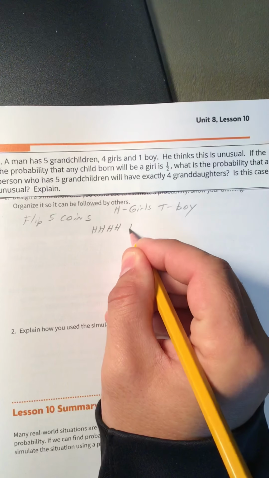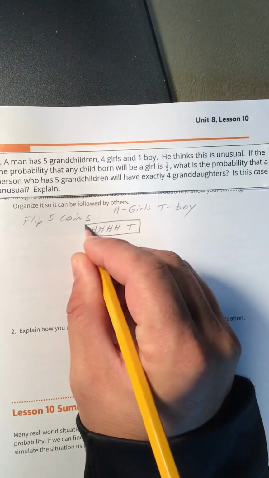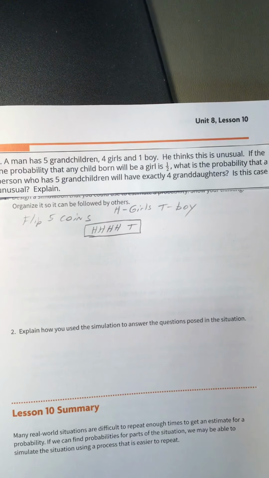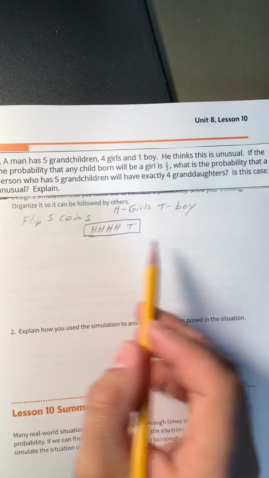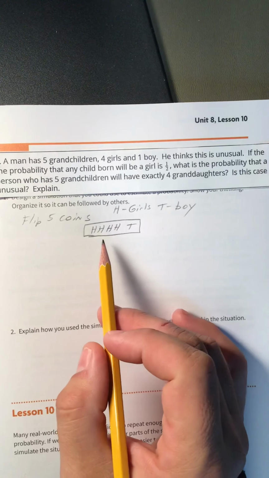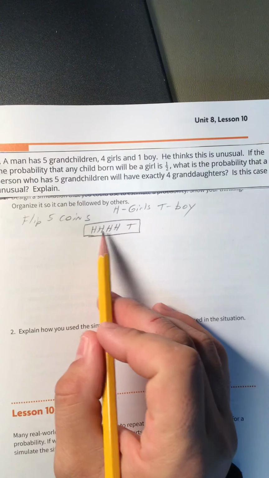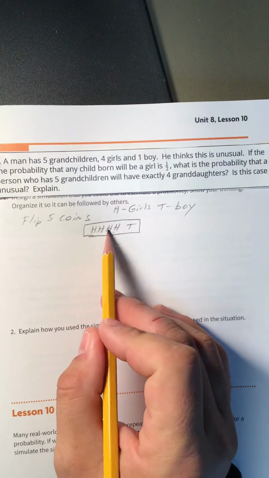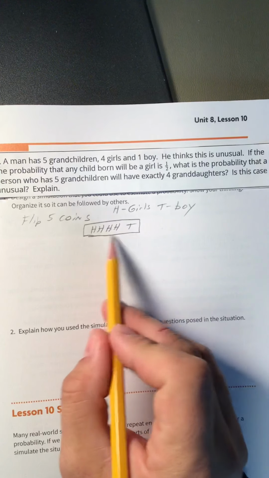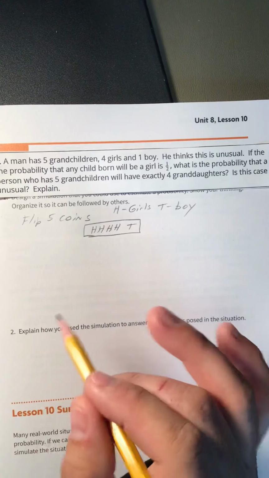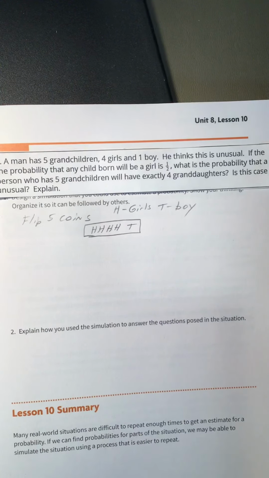That means when I flip, I would end up with 4 heads, which represent girls, and a tail, which represents a boy. Now, any order those come in is fine, right? It could go girl, boy, boy, girl, boy, girl, girl, girl, and so on. So it doesn't really matter. If you made a tree diagram, you could find the exact probability.